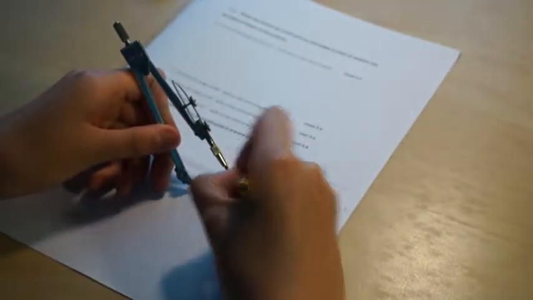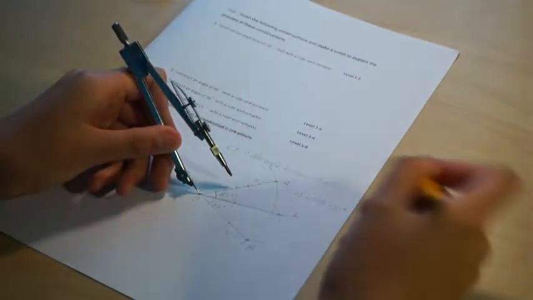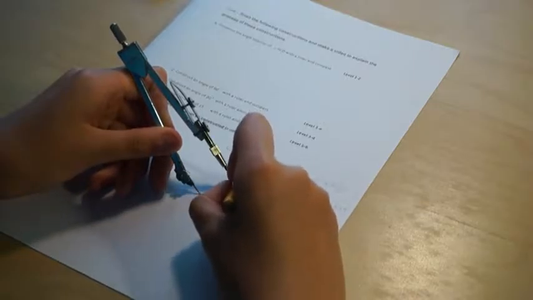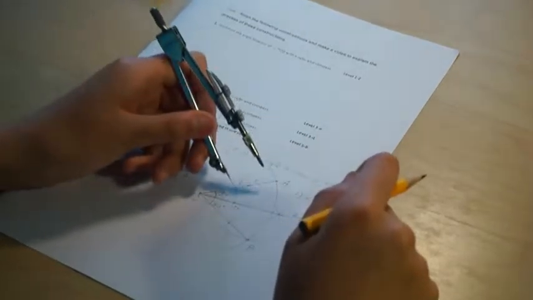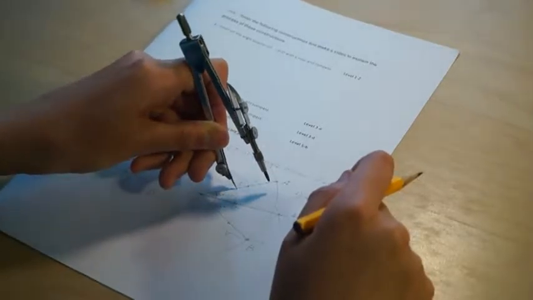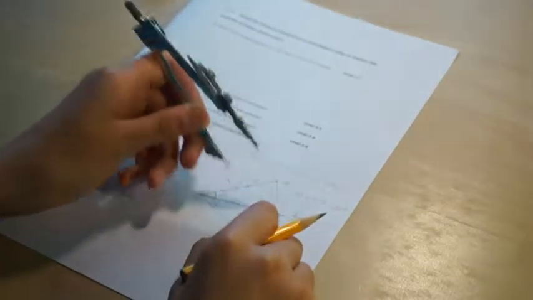There are 2 points, let's say C and D. Use the same radius and take C as the center to draw an arc, and D as the center to draw another arc.